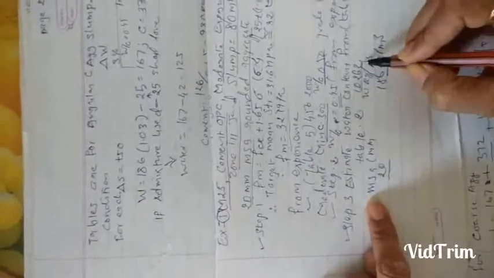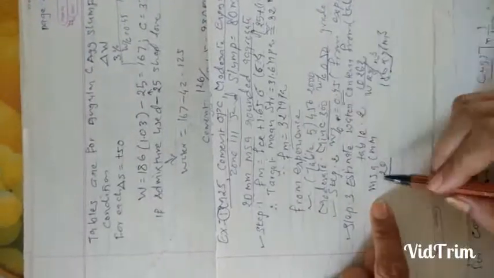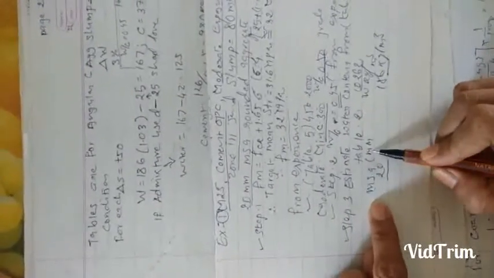Estimate water content from table 2 of IS 10262. See, we are following IS 10262 even in the DOE method because we are designing these cubes in the Indian environment. So it's better to follow Indian standard codes, right? And MSA 20 we have, and water is 186 kilogram per meter cube.